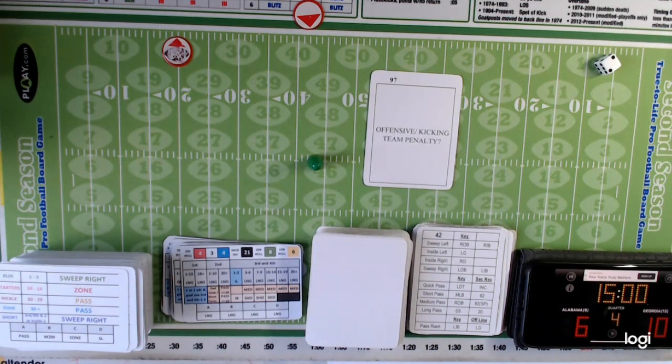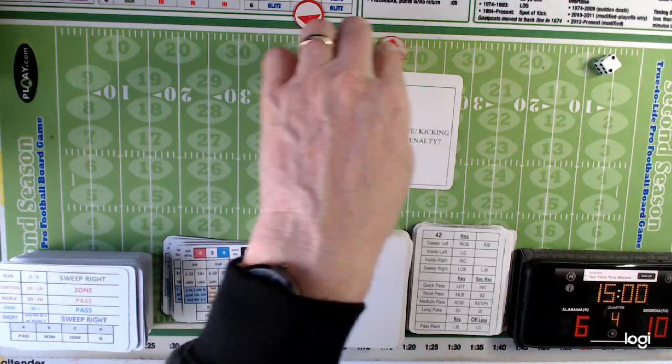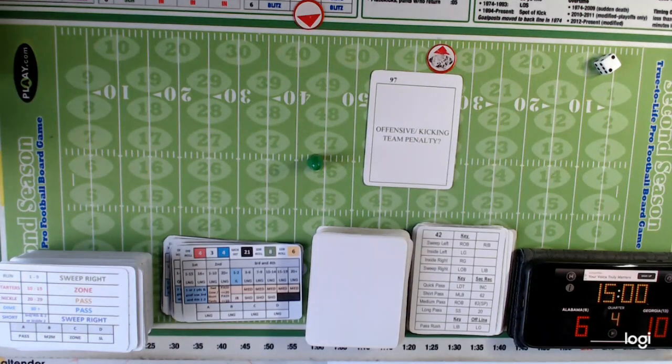And 1 minute 40 has gone off the clock. We are now 5 minutes 30 from the end of the game, so shortly we'll be getting used to the special plays shortly, because we'll be within 5 minutes and within 4 points.